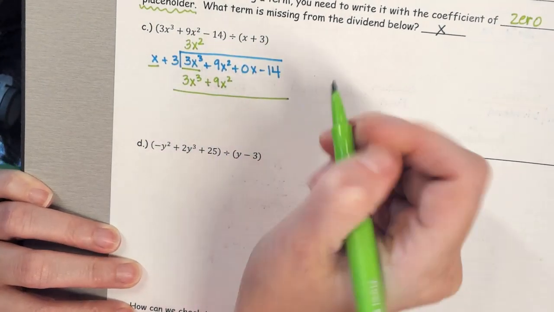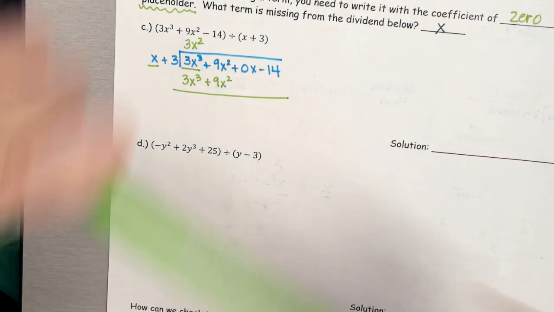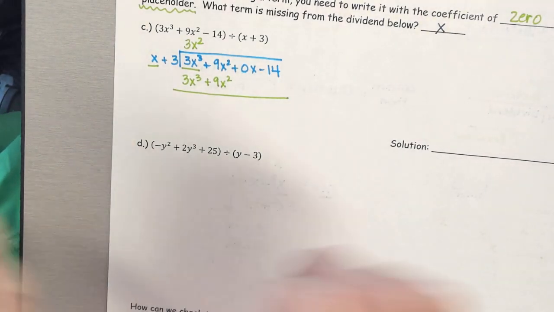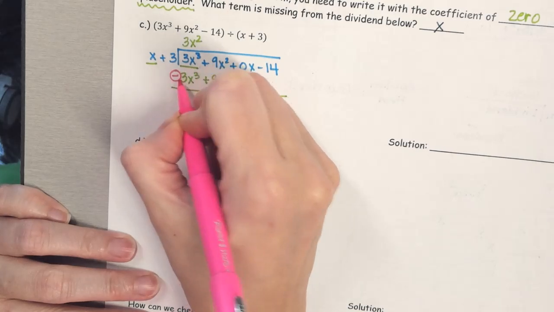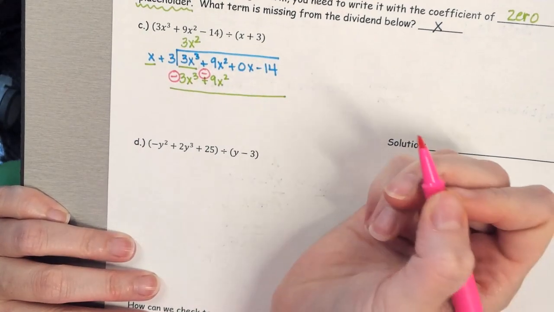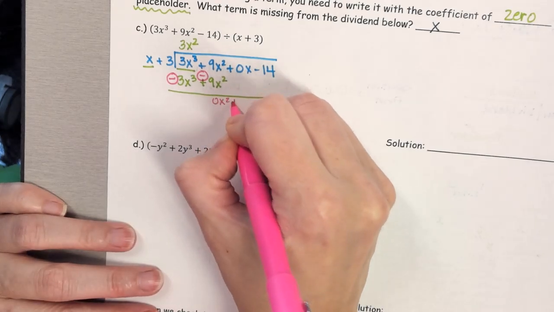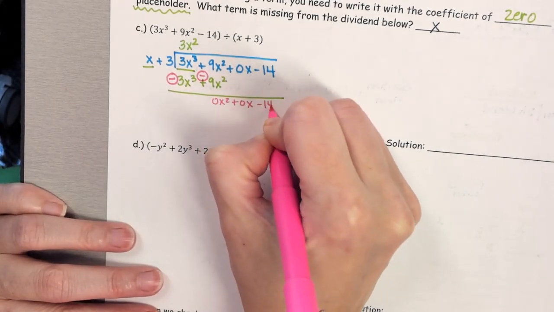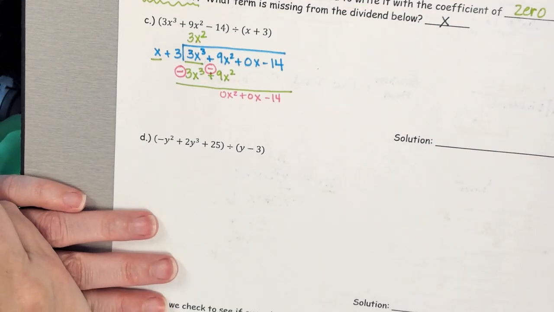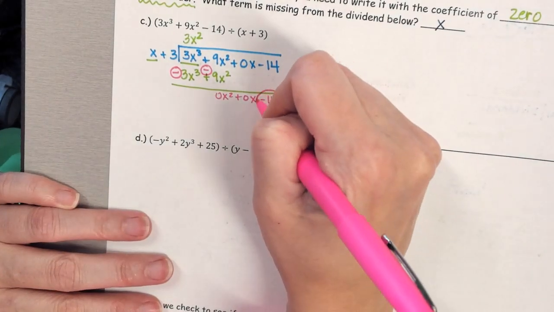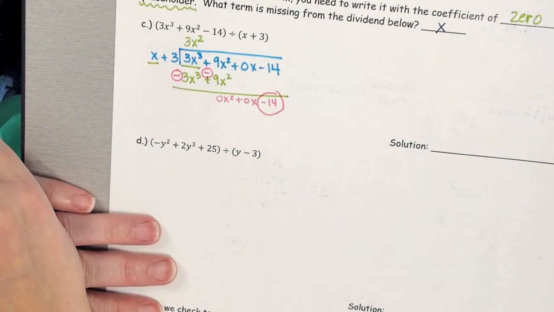Now this is why it doesn't matter. This is a special case. This doesn't happen all the time, where when you minus and you minus, what happens here? Right? It's just you have 0x squared plus 0x minus 14. So isn't that just the same thing as negative 14? Yeah.